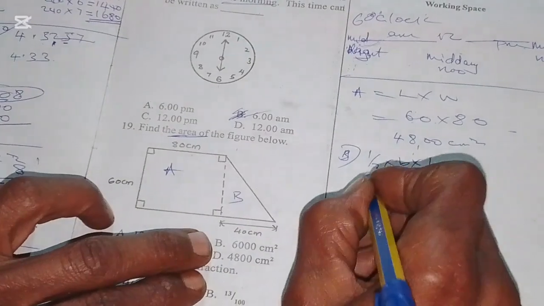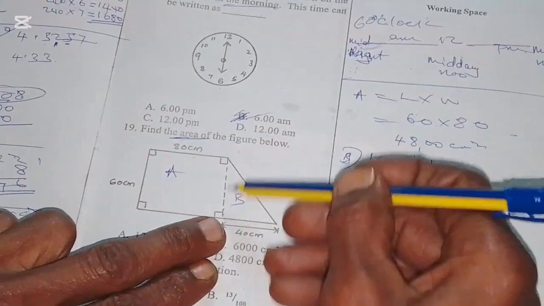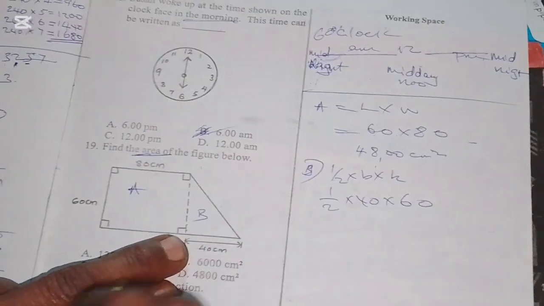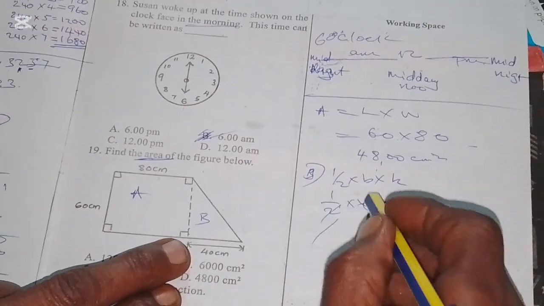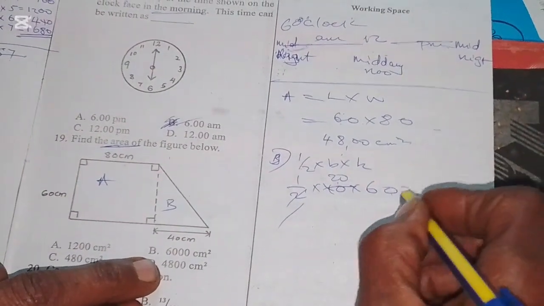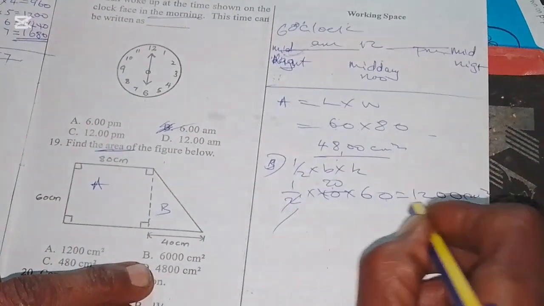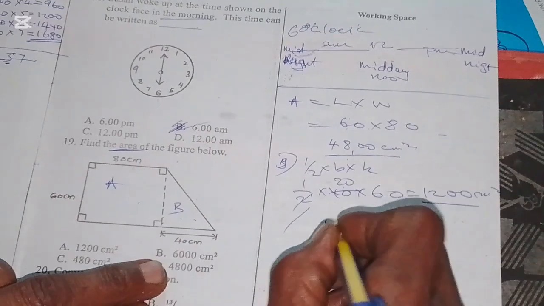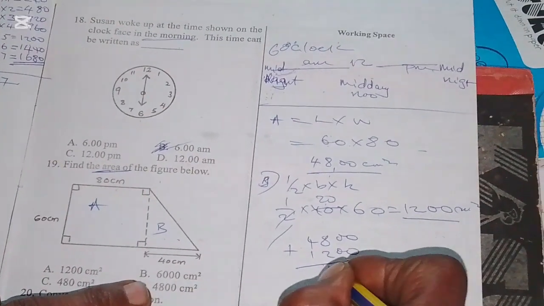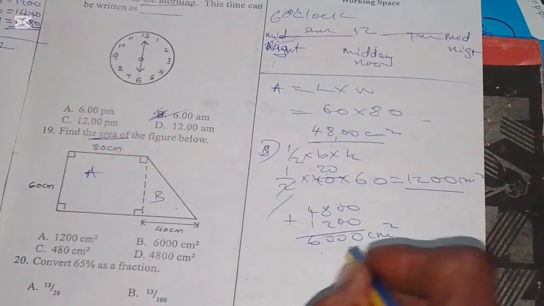So base is 40 times height. Height from here to here is the same as from here to here. So this is 60. So we simplify by 2, 1 by 4, 2, 20. So 20 times 60 is 1,200. So here we have A and B. So we add the two. 4,800 plus 1,200, and we get 6,000 centimeters squared.